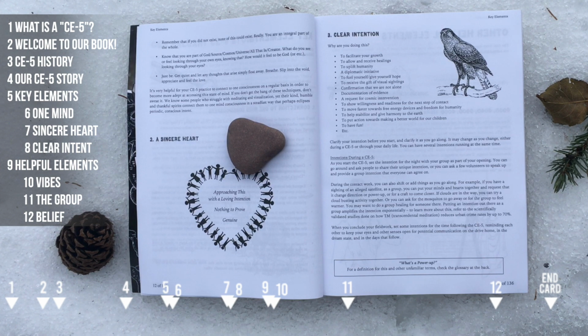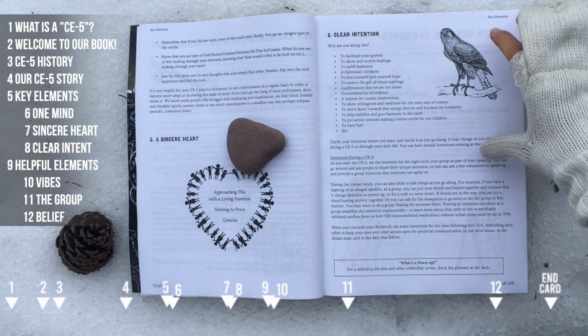To learn more about this, refer to the scientifically validated studies done on how TM, Transcendental Meditation, reduces urban crime rates by up to 70%. When you conclude your fieldwork, set some intentions for the time following the CE-5, reminding each other to keep your eyes and other senses open for potential communication on the drive home, in the dream state, and in the days that follow.